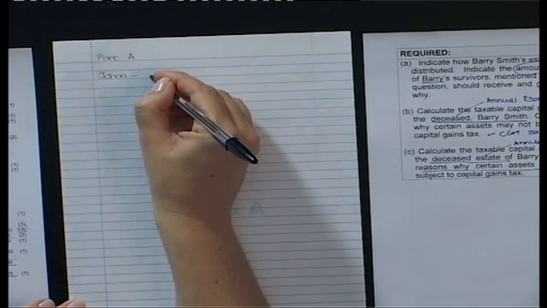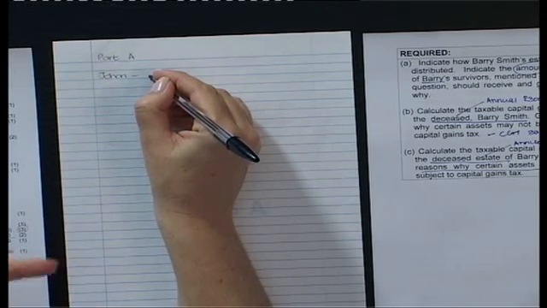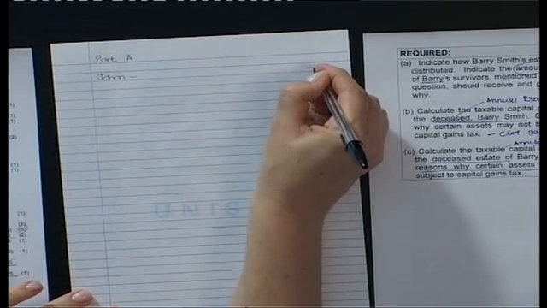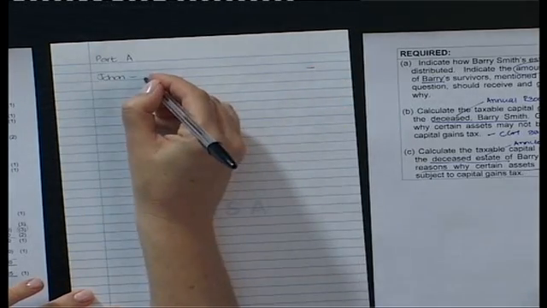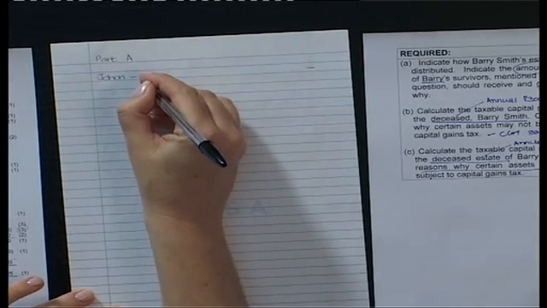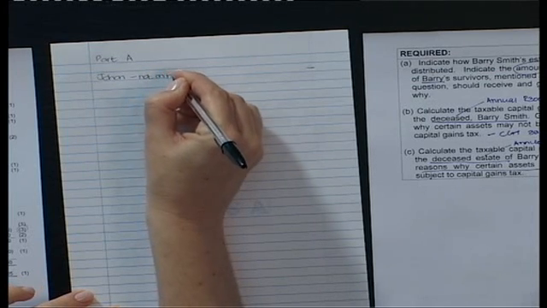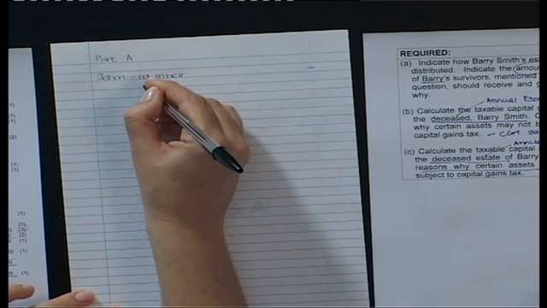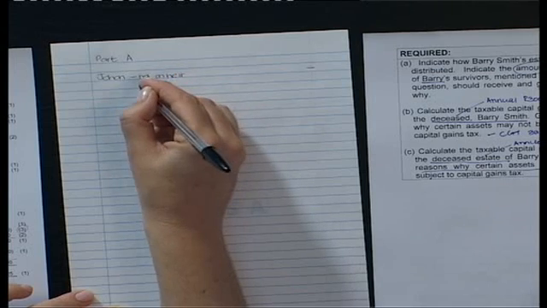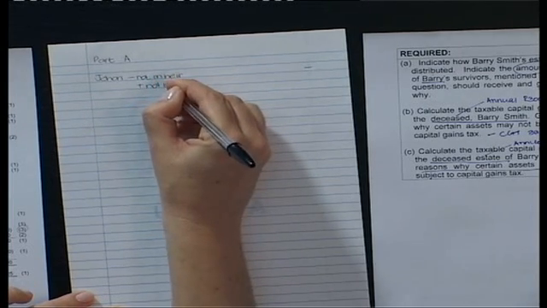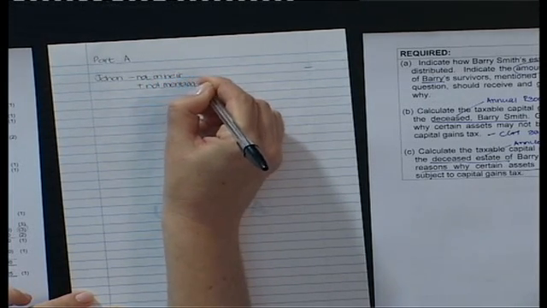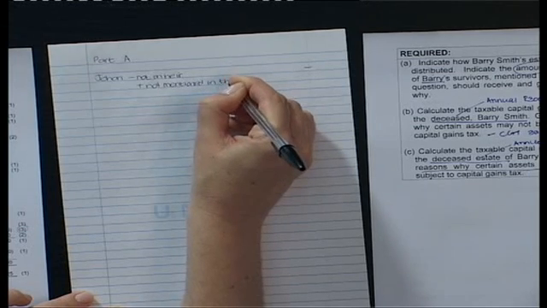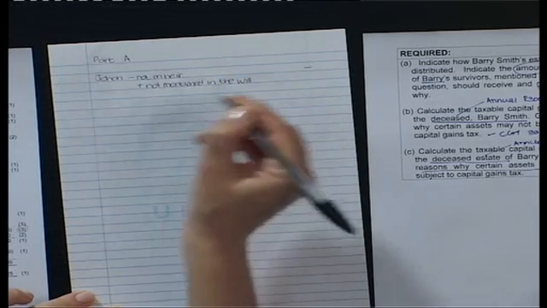Okay, does Johann inherit anything? No, he's not an heir of Barry's, all right, and he's not mentioned in the will. So Johann gets nothing, all right. So there, straight away you can say nil, but remember we're looking for reasons. So you must mention both, not an heir and not mentioned in the will, all right.